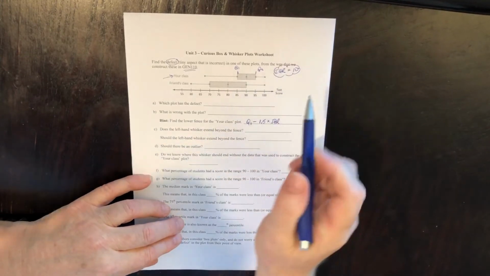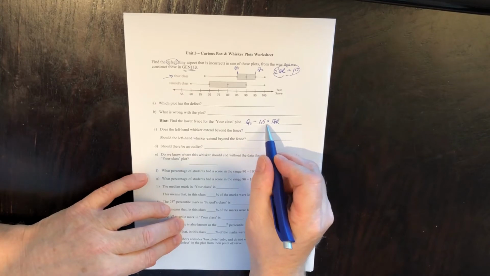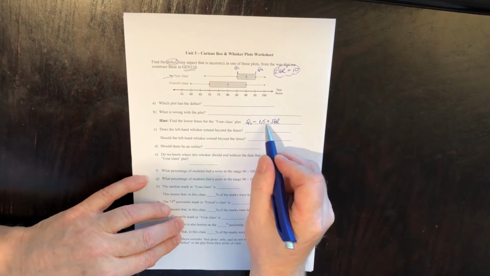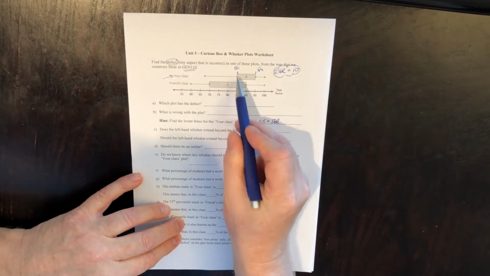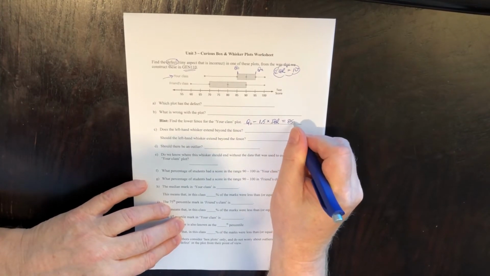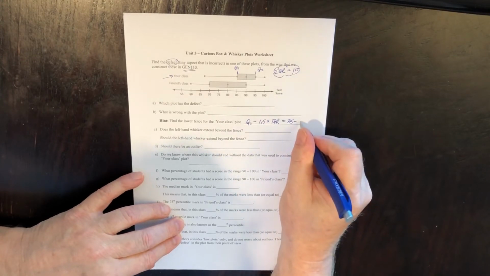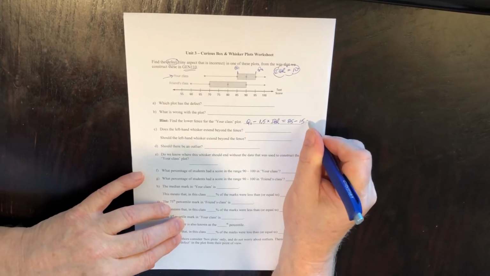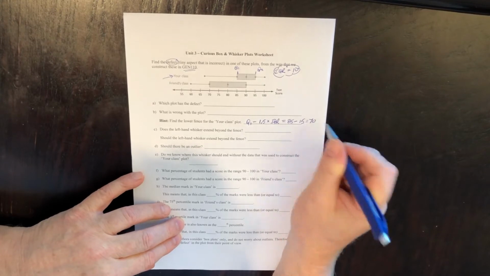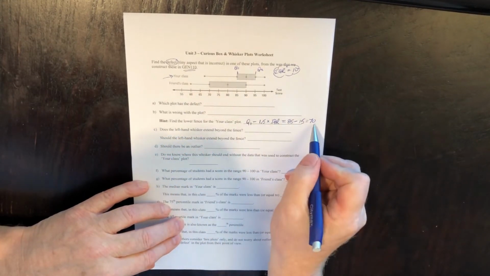And the whisker can only be 1.5 times the interquartile range in length. The whisker starts at Q1, 85, and we subtract 1.5 times 10. We subtract 15. The lower fence for the your class plot would be at 70.